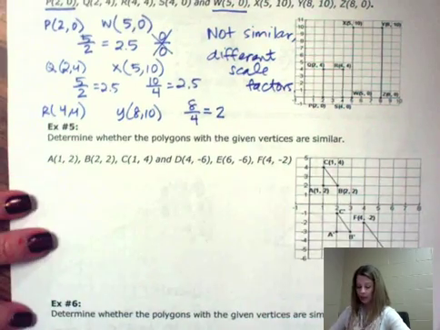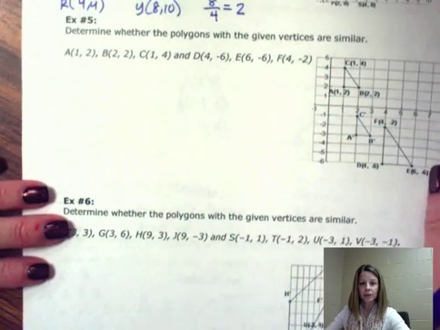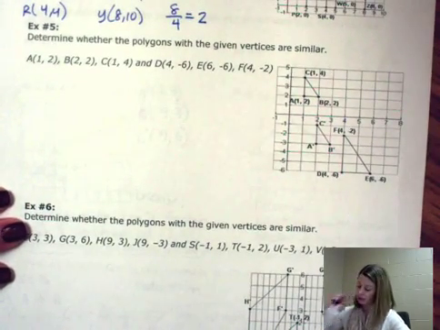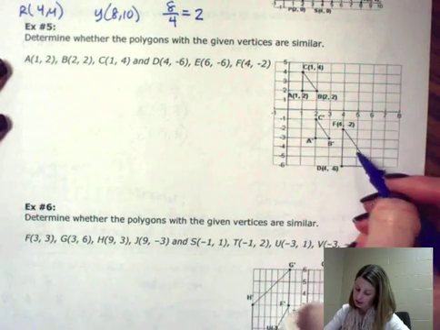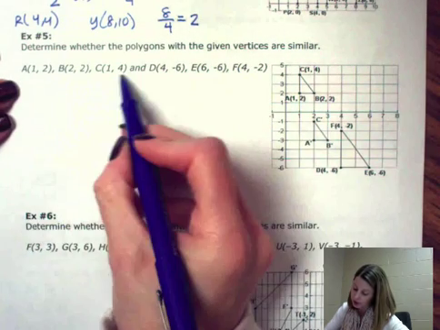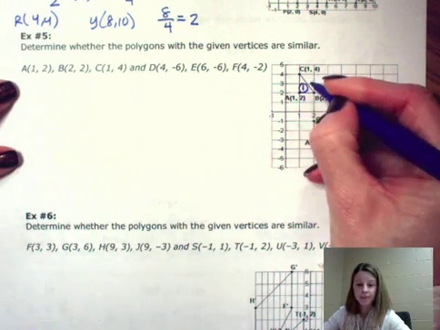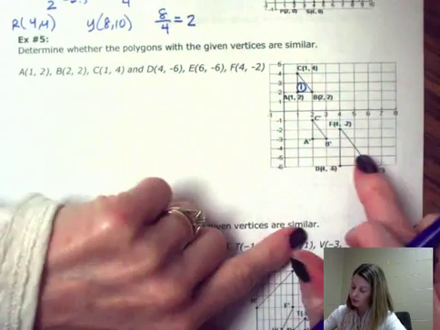Okay, let's keep going. Number 5 here. Number 5 is a very similar type question. Determine if the polygons are similar. But if you look at your picture, I see 3 polygons. So I've got ABC is the original polygon right here, ABC. In fact, I'm going to put a number 1 right there. And then DEF is actually right here.